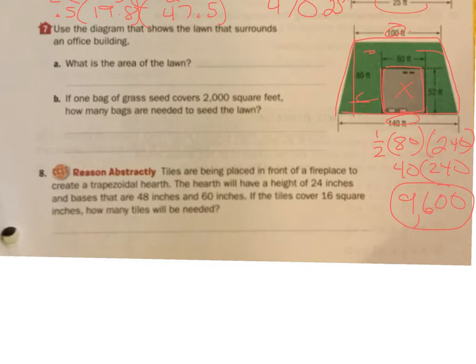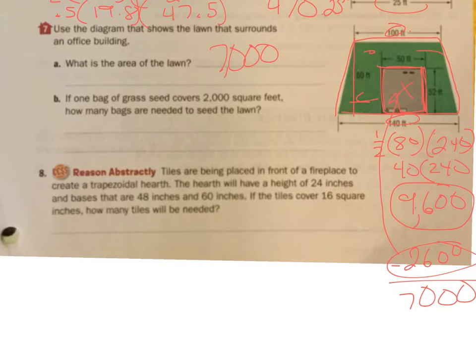But now I've got to figure out what this little square is here, or this parallelogram. It's not a square because it's 52 by 50. And this is area equals base times height. So 50 times 52 equals 2,600. So that is the area of just that little part right there. Now I'm going to subtract it. If I take 9,600 minus that little brown area, that's 7,000. So just the lawn is 7,000 feet squared.